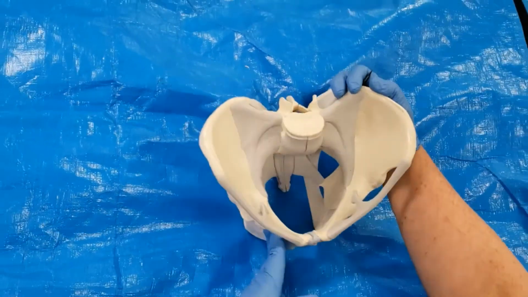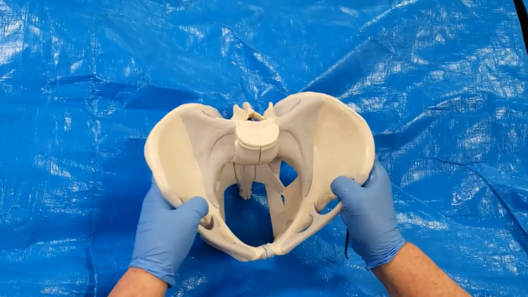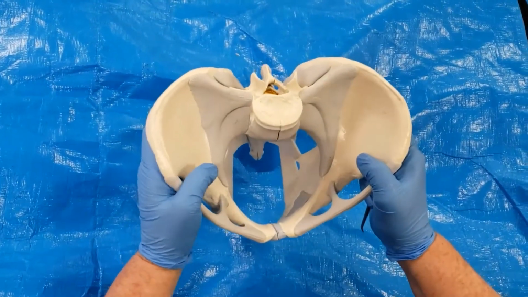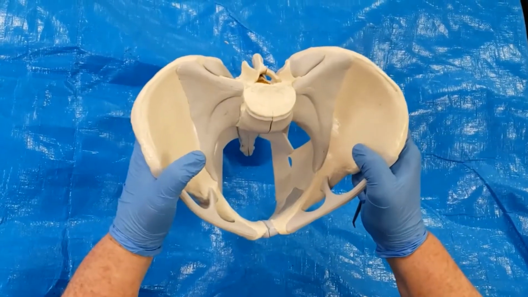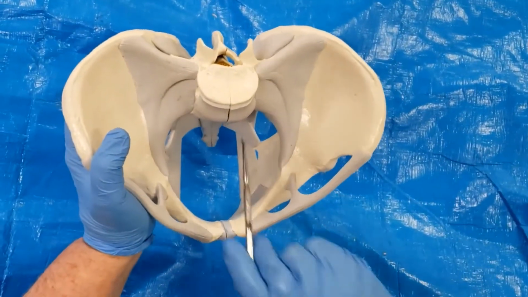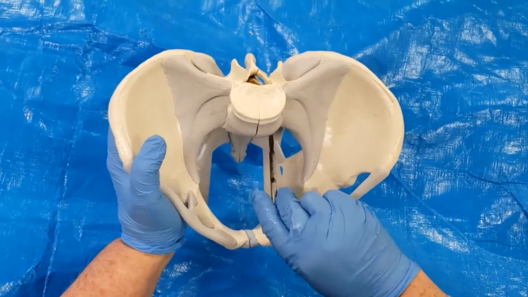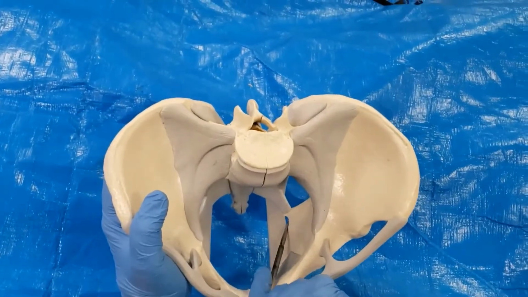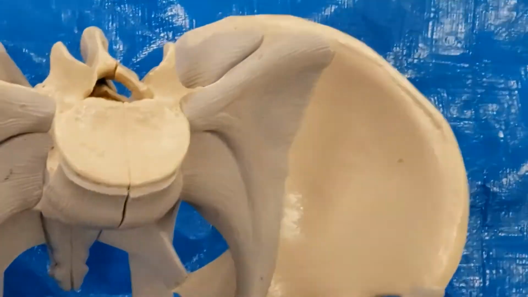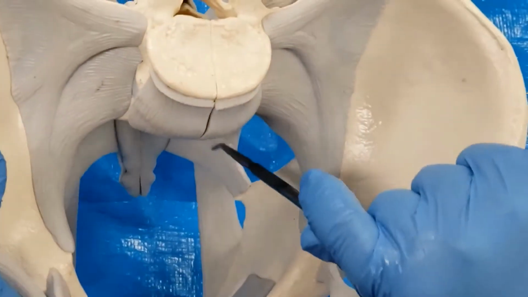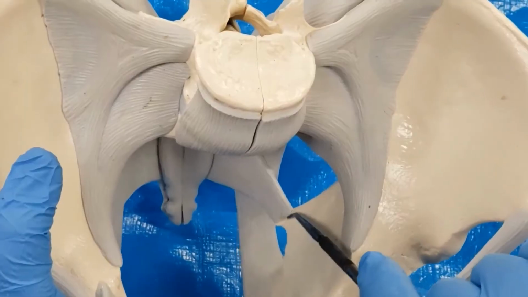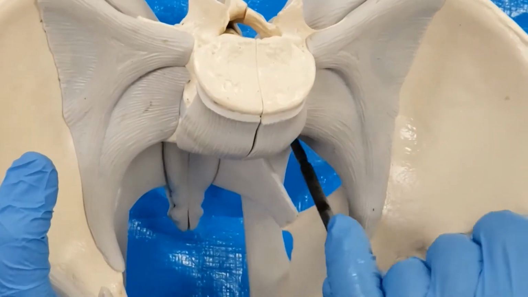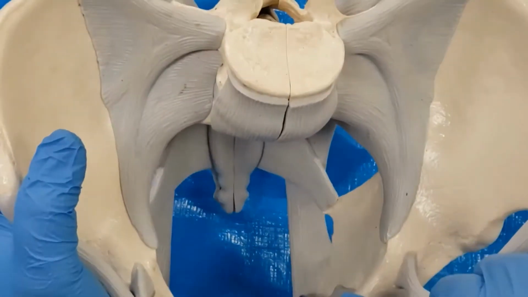Let's look at those foramina from an internal aspect. Is that good? So here's the greater sciatic foramen, lesser sciatic foramen, and I'll show another angle in a minute. Sacrospinous ligament, notice it's triangular, attaches to the ischial spine, and then we see the sacrotuberous ligament.